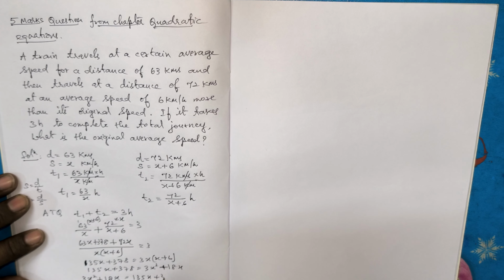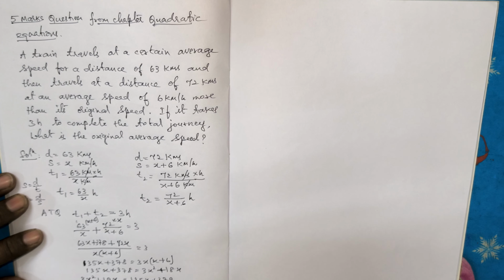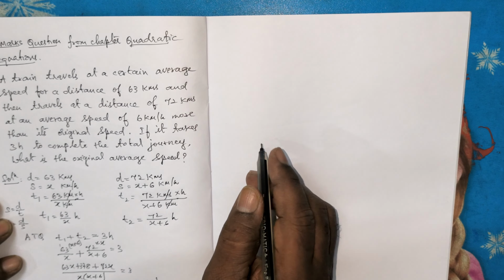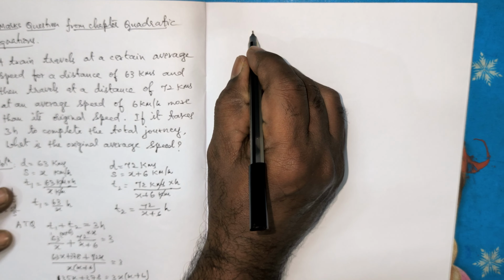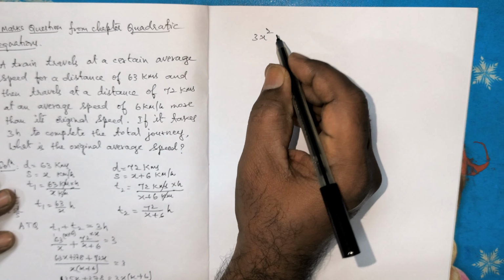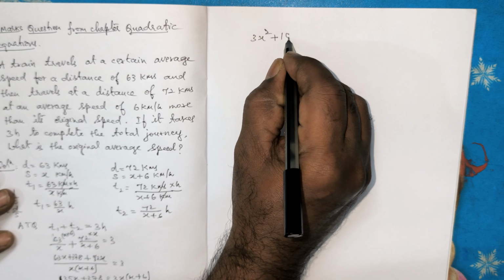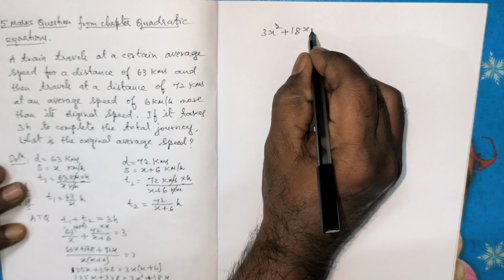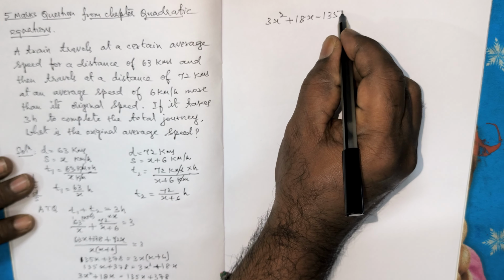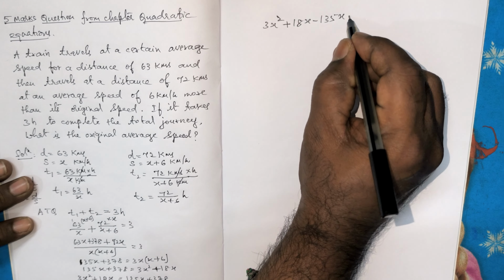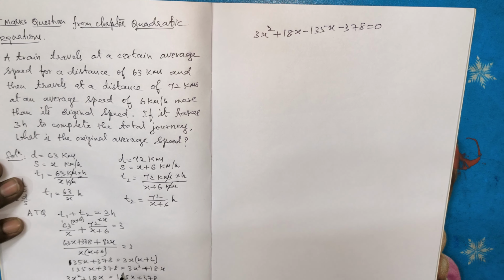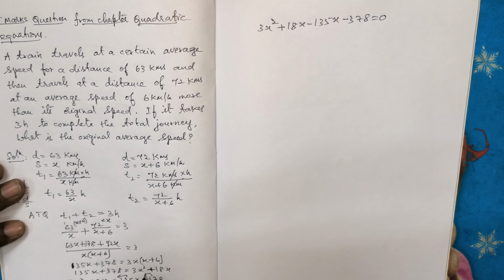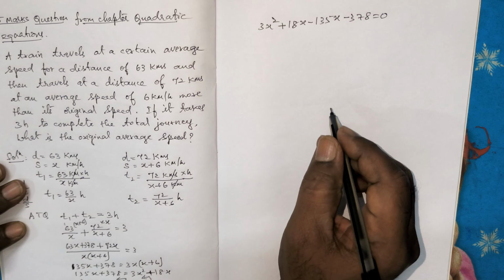135x plus 378. Now bring all to one side to get a quadratic equation. This is 3x square plus 18x minus 135x minus 378 is equal to 0. I am transposing this and this both to the left side.